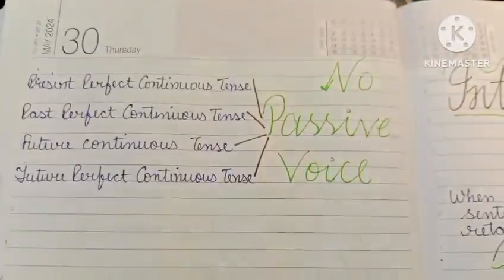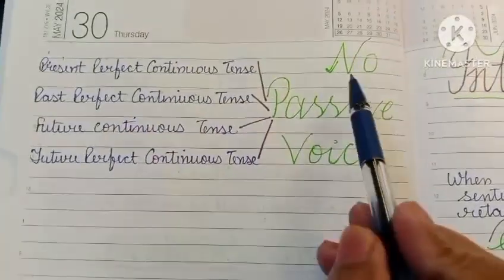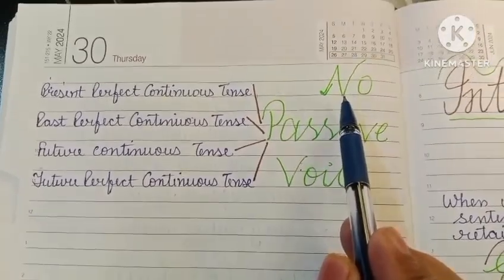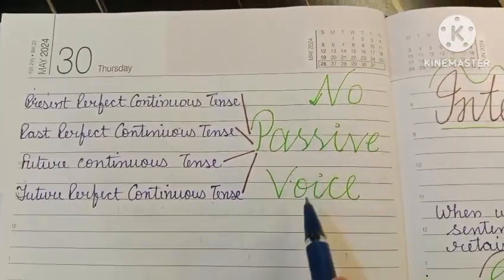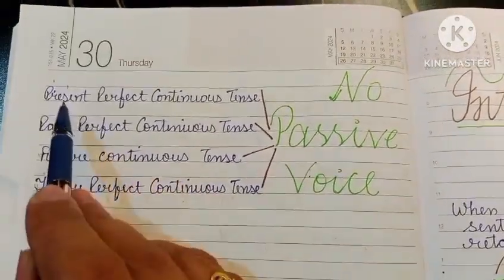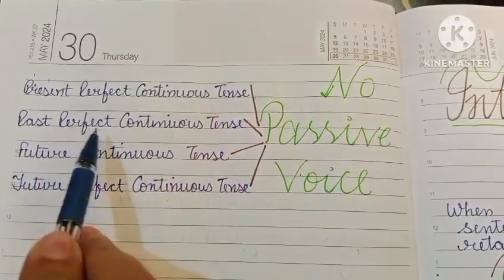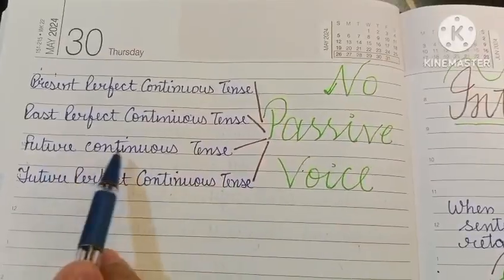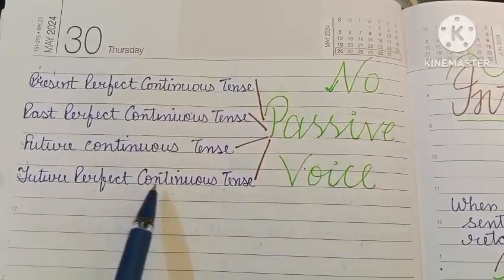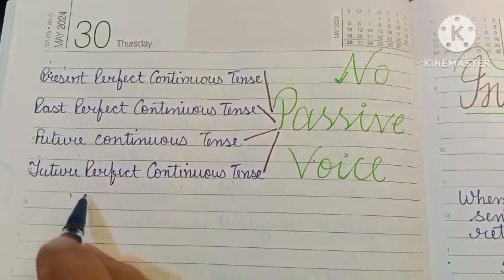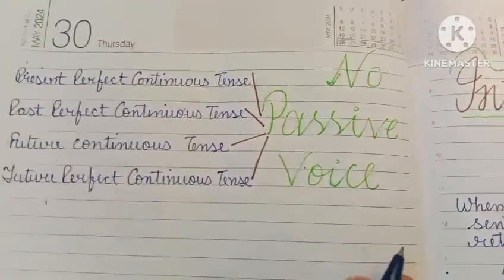Now beta, there is no passive voice, which means the following tenses cannot be expressed in the passive voice. For example, present perfect continuous tense, past perfect continuous tense, future continuous tense, future perfect continuous tense. We never make these tenses into the passive voice.